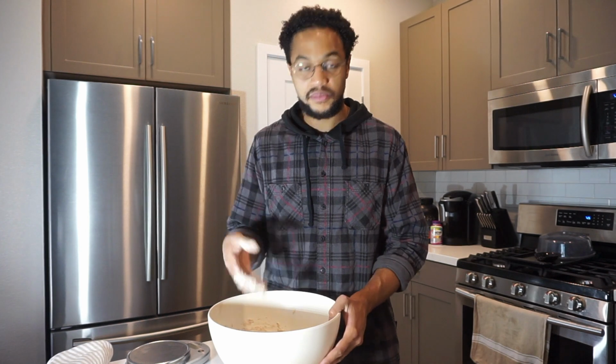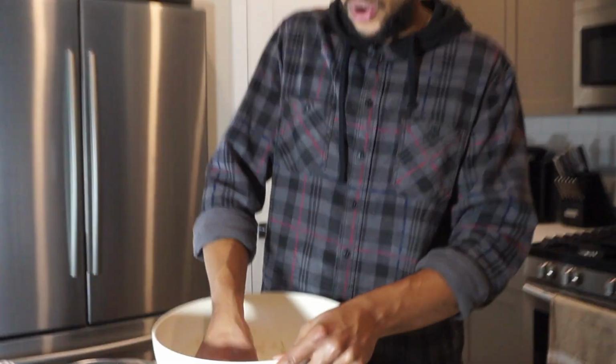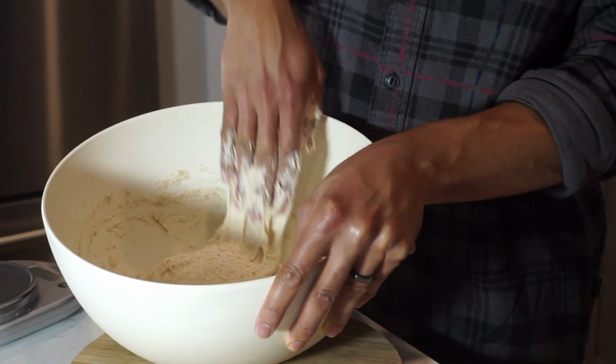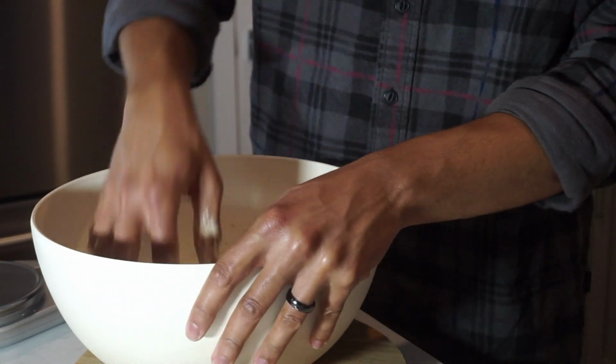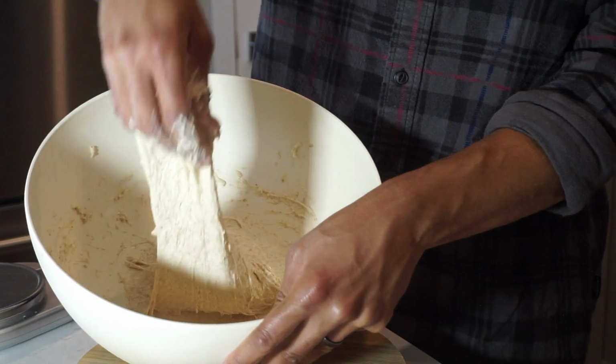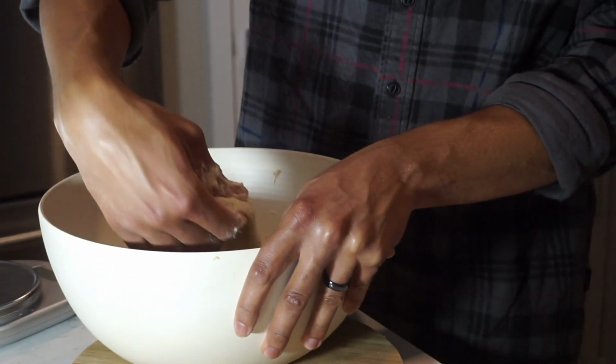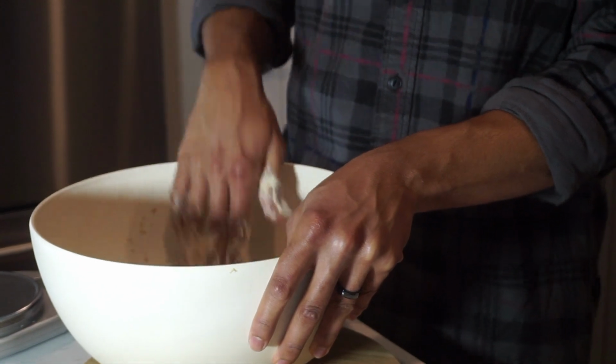So you can watch the motion to lift one side of the flour and fold over. I'm going to repeat this all around the dough. Now 4 or 5 times.